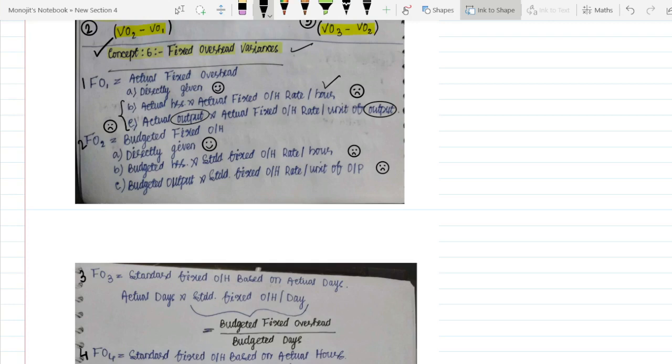FO1 and FO2 deal with budgeted fixed overhead. In this case, the answer can be given directly in the question. In the remaining two cases, budgeted hours into standard fixed overhead per hour is the formula for hourly basis, and budgeted output into standard fixed overhead per unit of output is the formula for output basis.